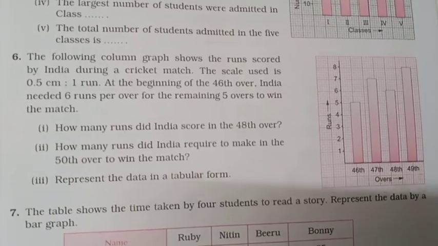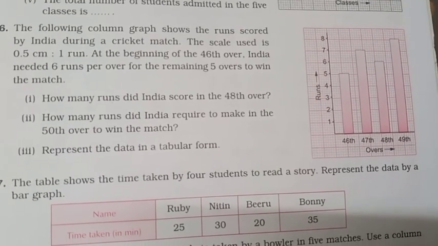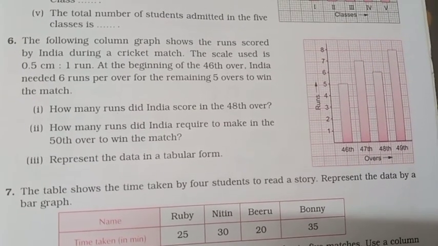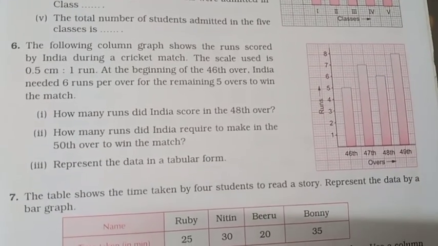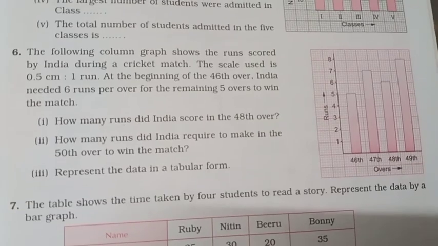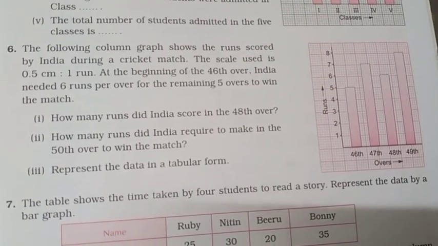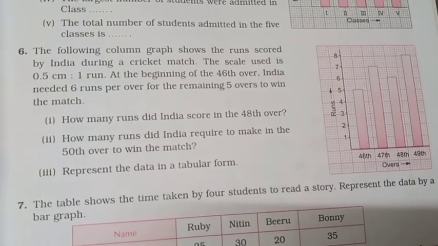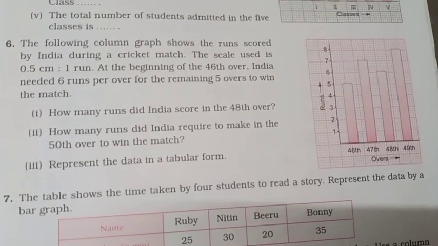Now in number 6, see that the following column graph shows the runs scored by India during a cricket match. The scale used is 0.5 centimeter, that is 1 run.